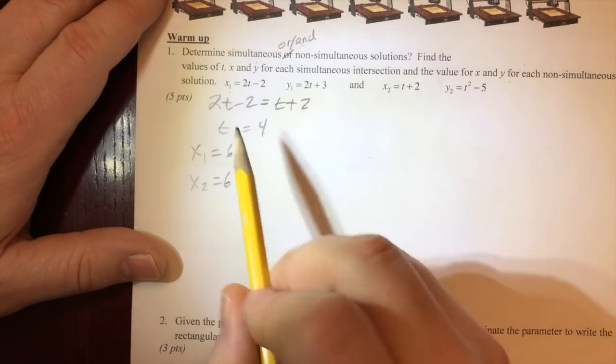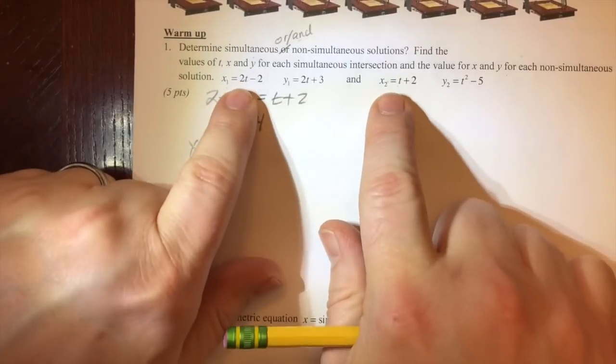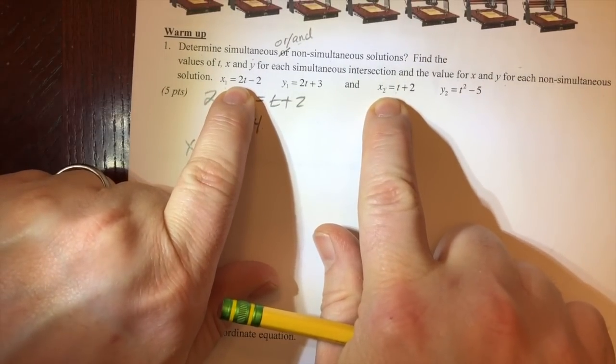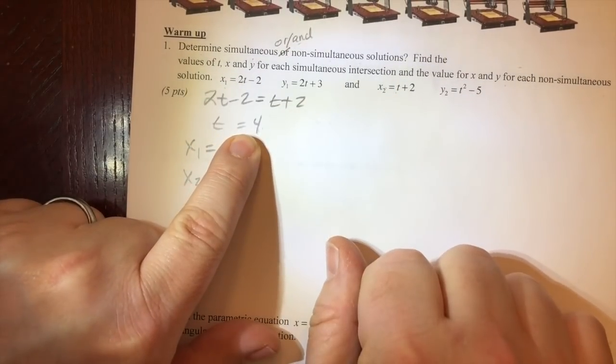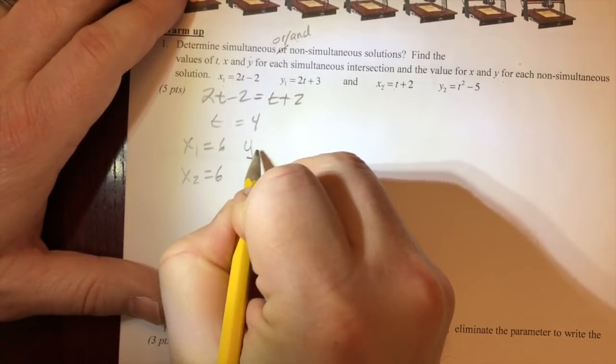So now there's a couple different things we can do. We can set y equal to y and solve, or we can take the value that we got for when x is the same and sub it into both. That's probably easier in this case, so I'm going to do that.